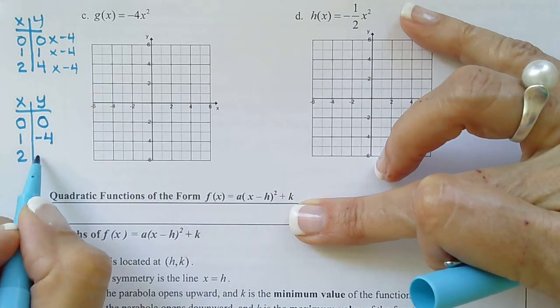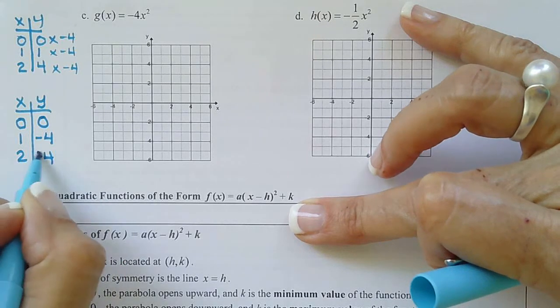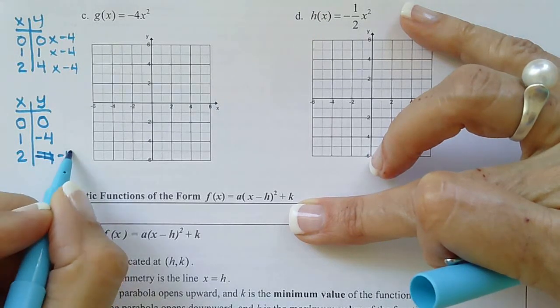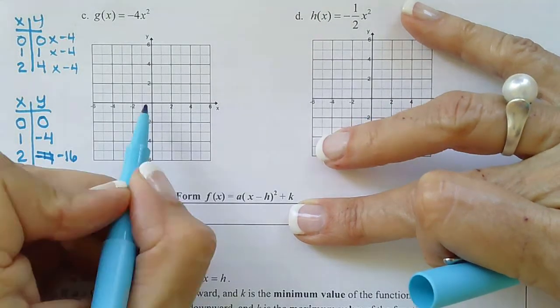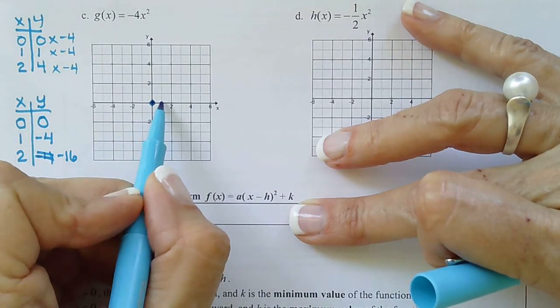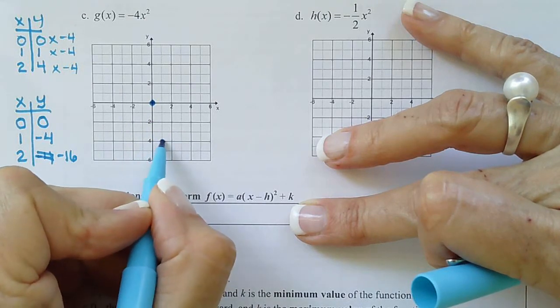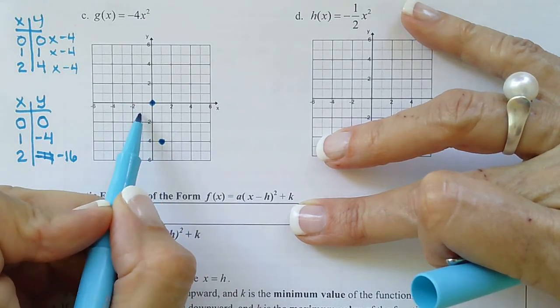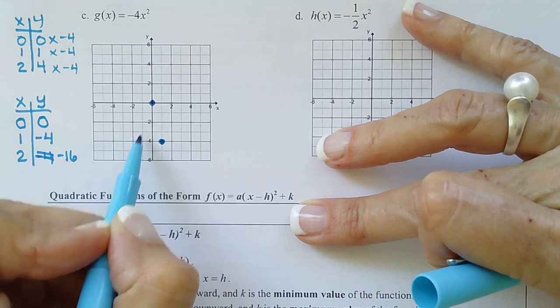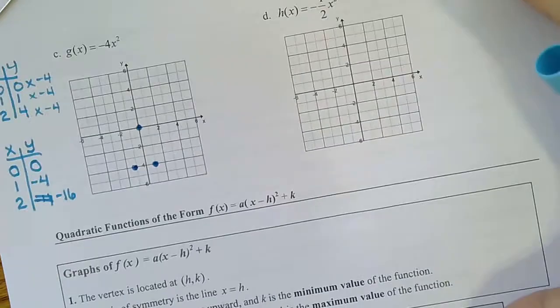4 times -4, -16. So that one, whoops, why did I write -4? I said -16, wrote -4. So 0, 0. So this says go over 1, down 1, 2, 3, 4. And then go left 1, down 1, 2, 3, 4. And the 16, that's just too much, so we'll just draw it from there.